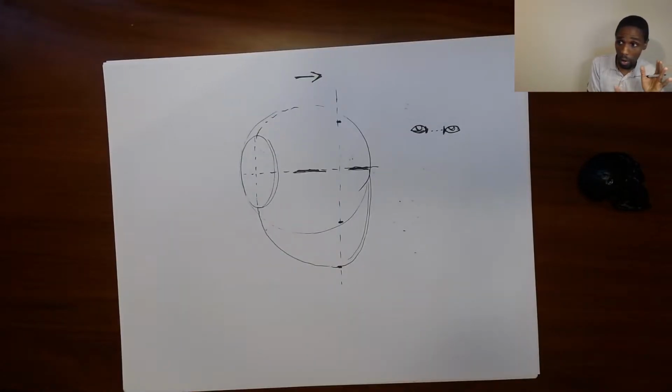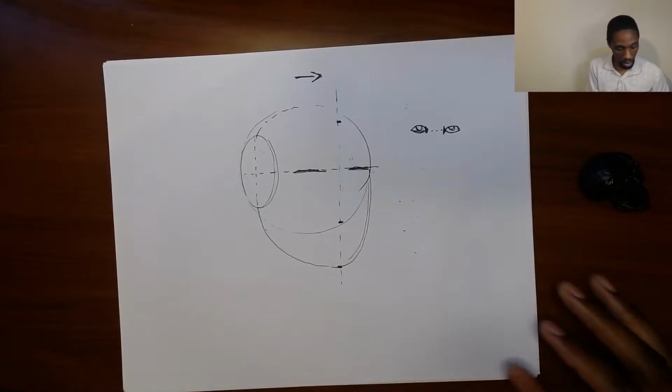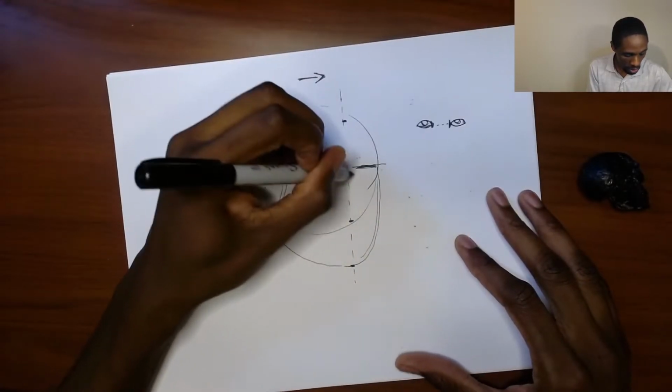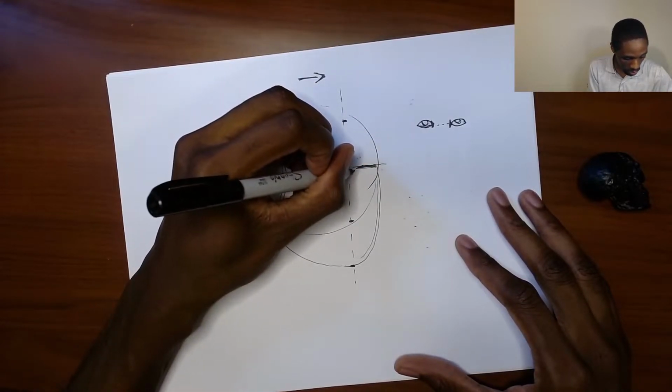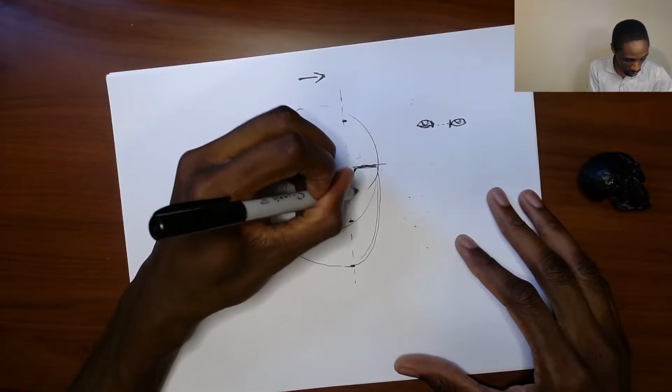And as we turn our head, that space is different, okay? So, we're gonna draw in our nose. I'm gonna add our nose here first.